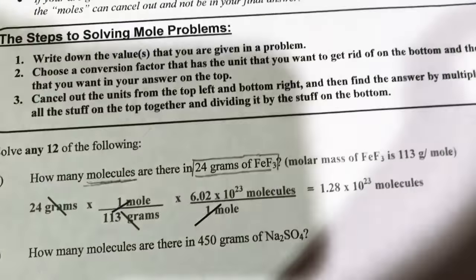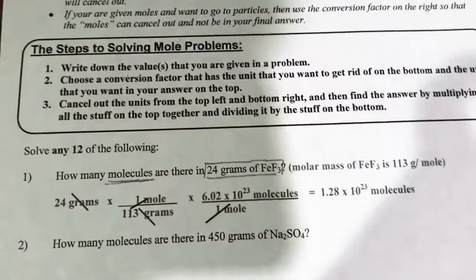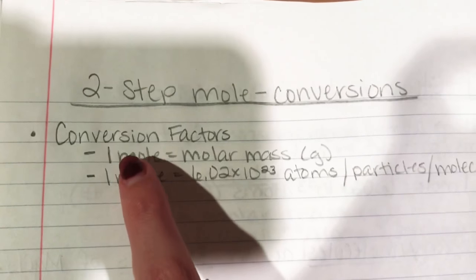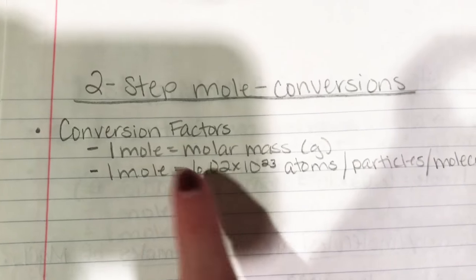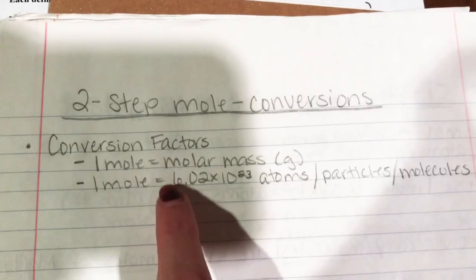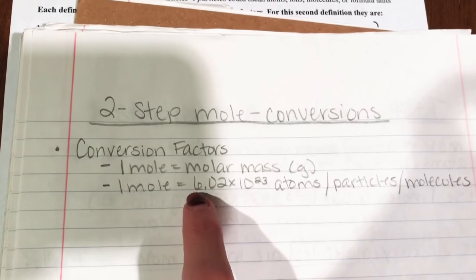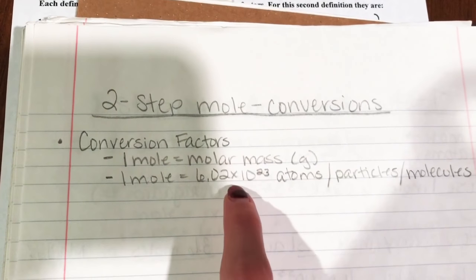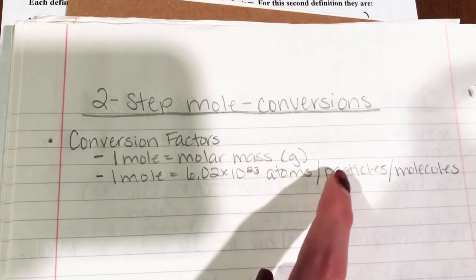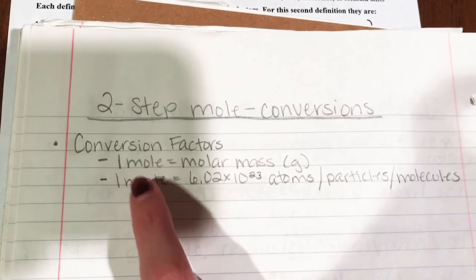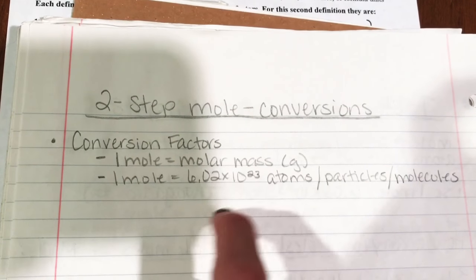And if you're not sure of that answer, we're going to look back at our conversion factors. These are our two conversion factors. Notice we do not have a conversion factor that says grams equals some number of molecules, atoms, or particles. So we cannot go directly from grams to particles, atoms, or molecules without first going to the mole. This is why this is a two-step problem.